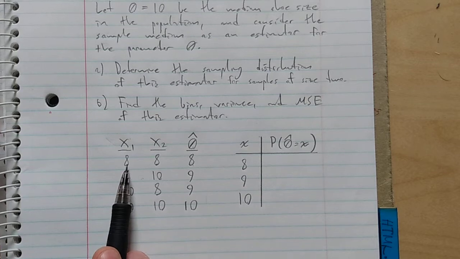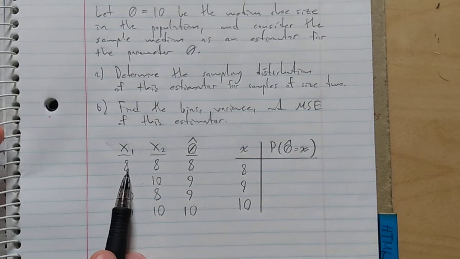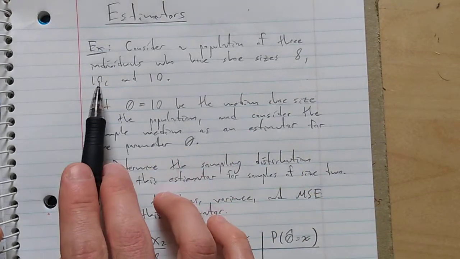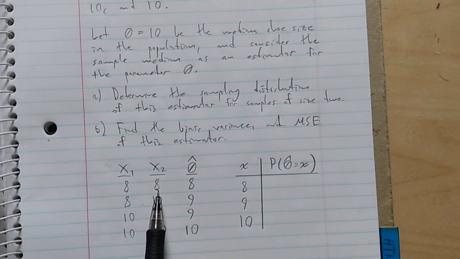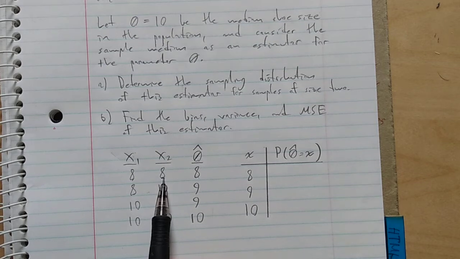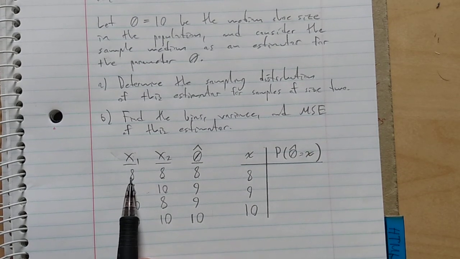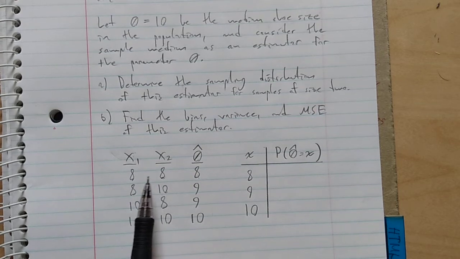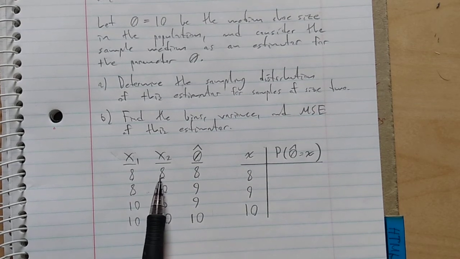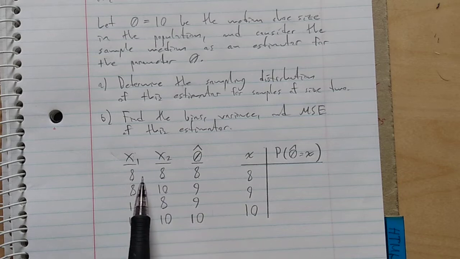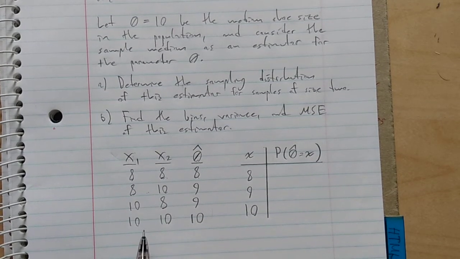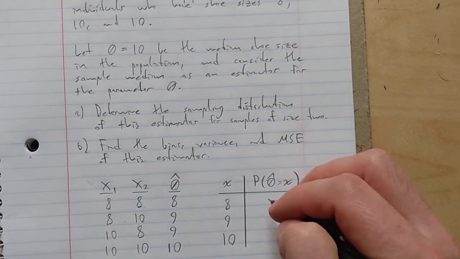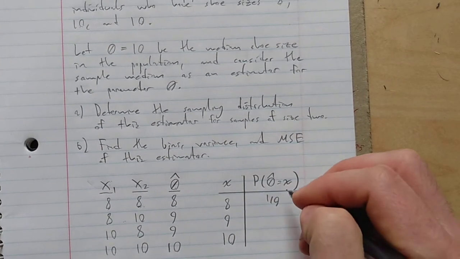So the probability that this 8 happened in my first sample value, well, it really was 1/3, because one of the 3 people in my population had shoe size 8. And the probability of getting 8 in the second spot is also 1/3. And we're assuming that the values are independent. That's also part of the simple random sample definition. So the probability of getting an 8 in both places, I can multiply the probabilities. 1/3 times 1/3 gives me 1/9. So the probability that my estimator comes out to be 8 is 1 in 9.